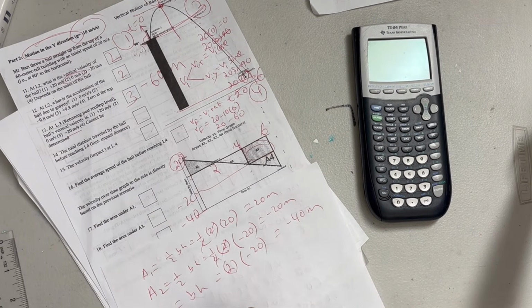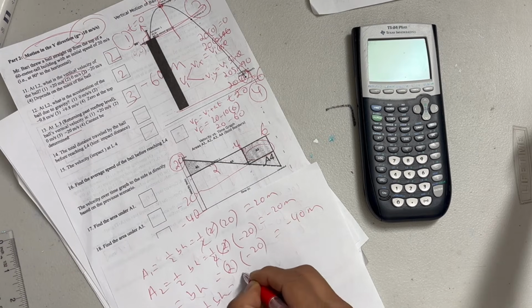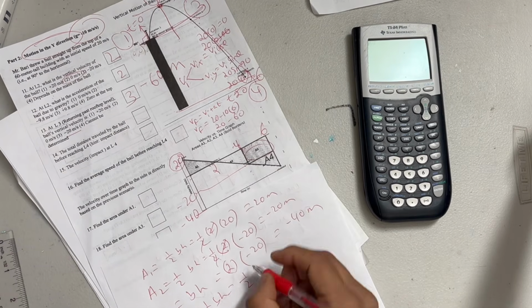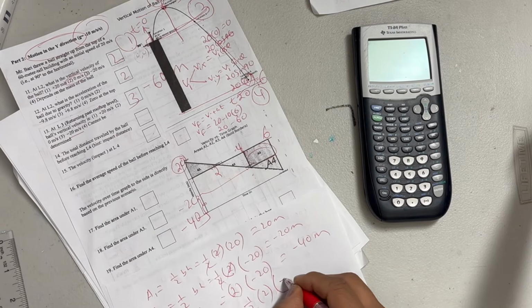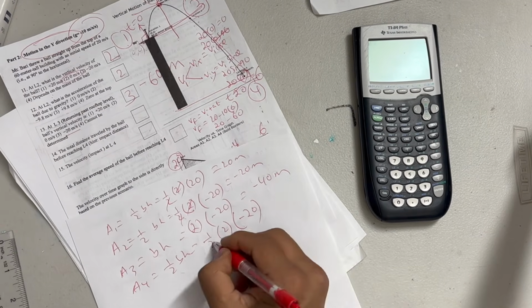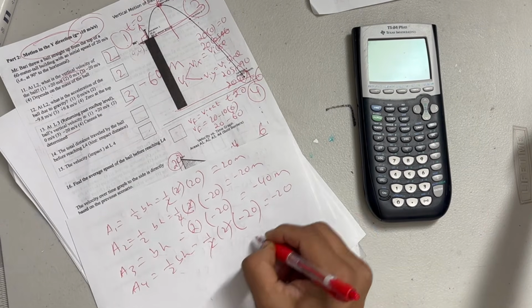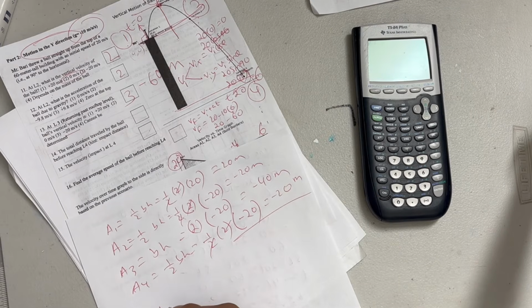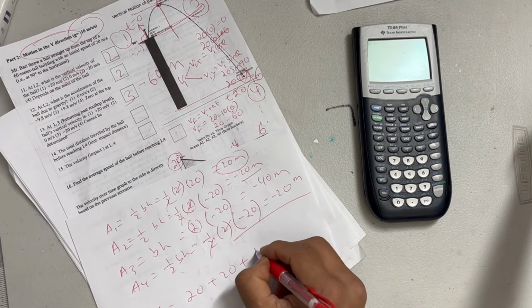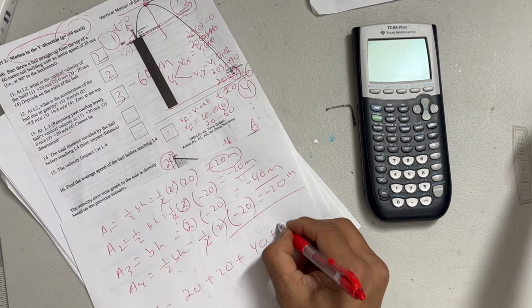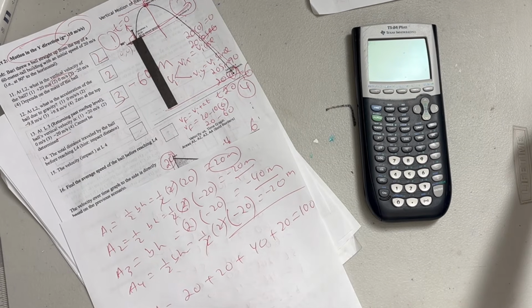And A4 is half BH. So half B is 6 minus 4, and H is -20. So the 2s cancel, so this is negative 20 meter. So distance is 20 plus 20 plus 40 plus 20, which is 100.